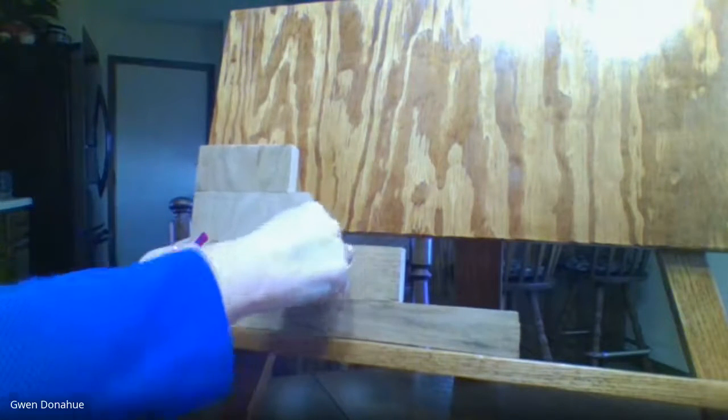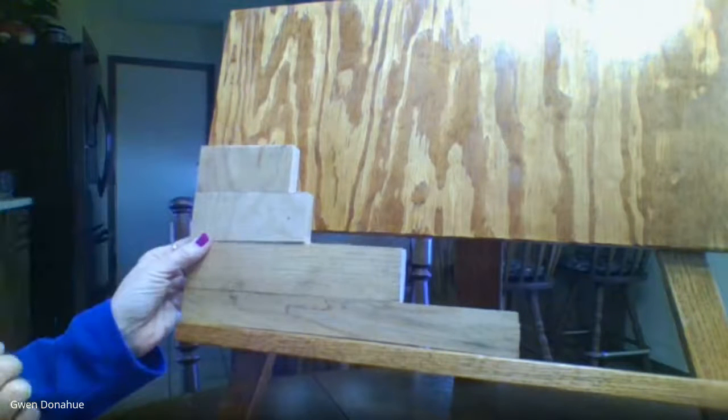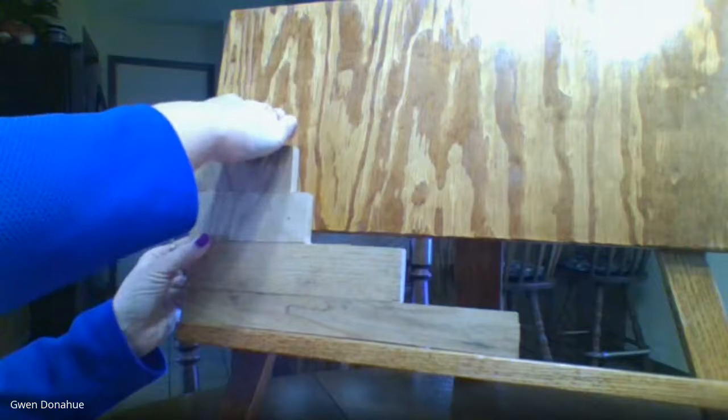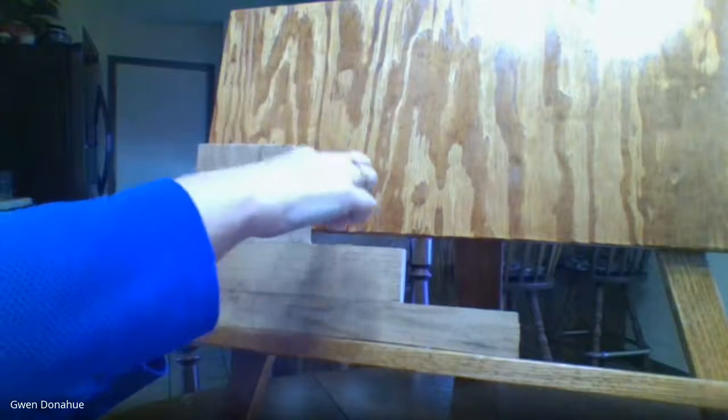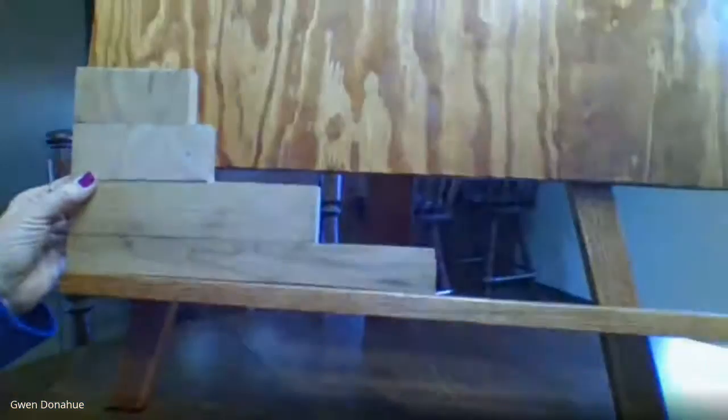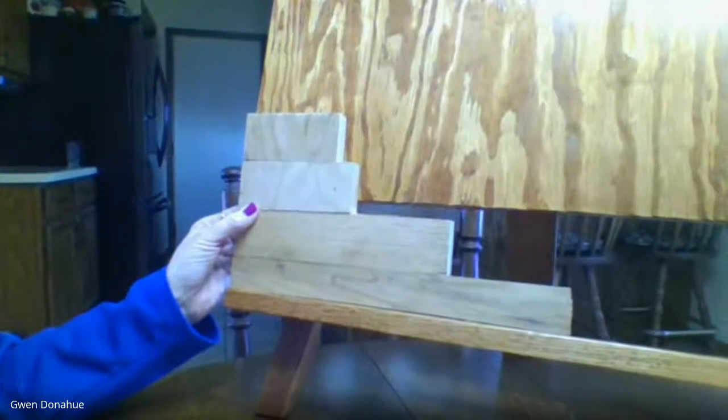We went from, now if we start at the top now, we could say we went from the shortest down to the longest. And I could even use the rest of my easel on there, and say that the bottom part of the easel is definitely the longest.